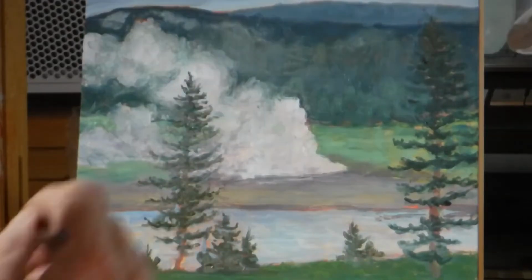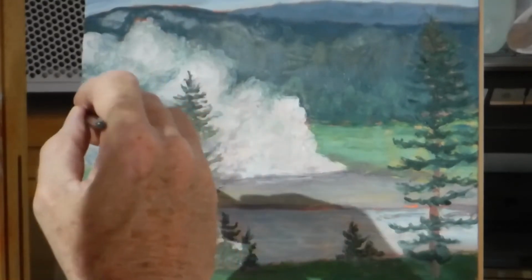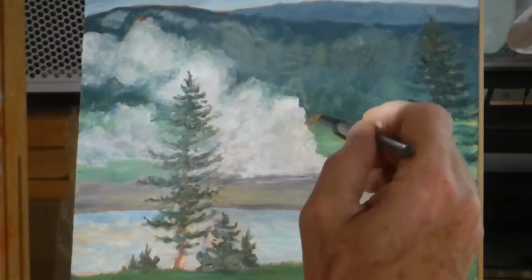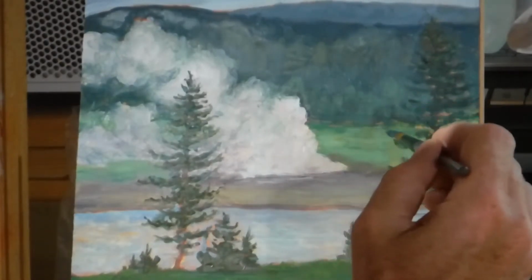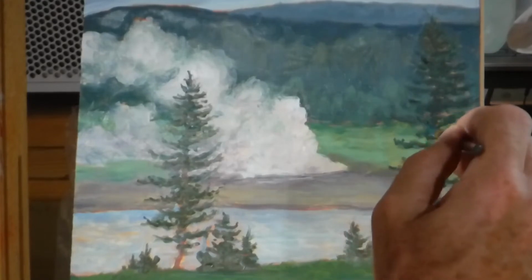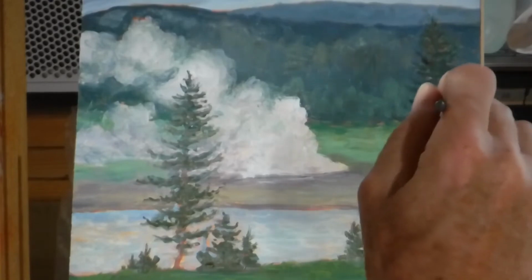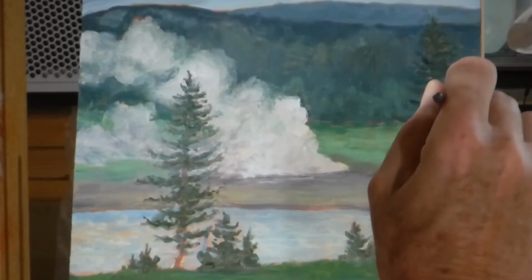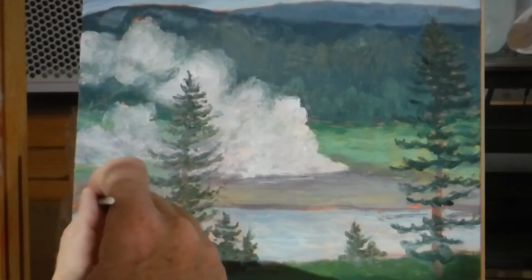You need to look at what you're painting. Now as you paint, your painting matures. At first, when you first start painting the painting, you look at the subject and you spend most of your time looking at the subject while you do your painting. As you progress with the painting, you look at the subject less and less, and you look at the painting more and more.